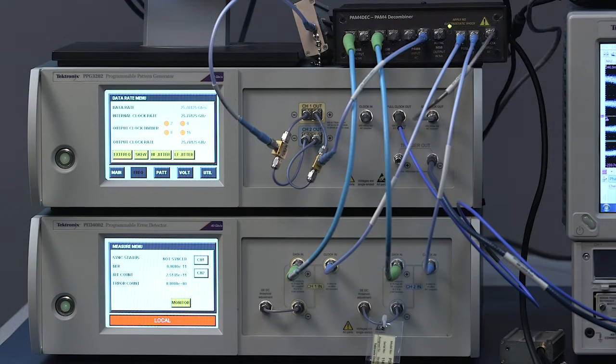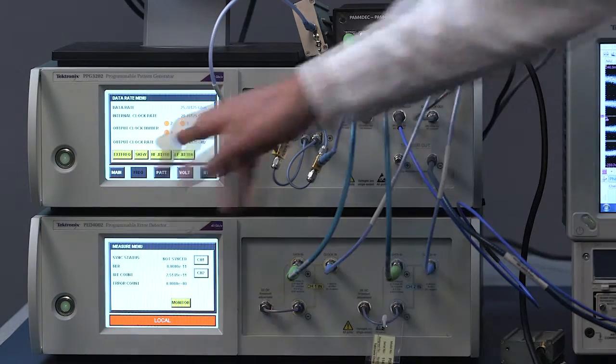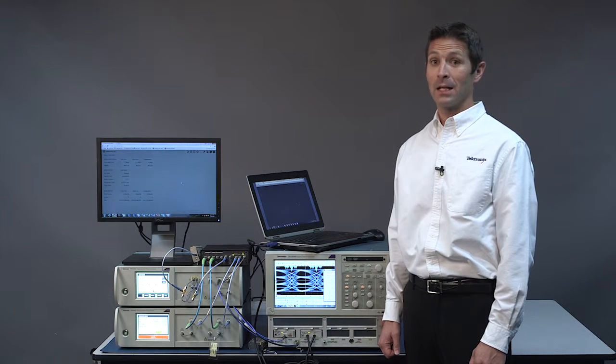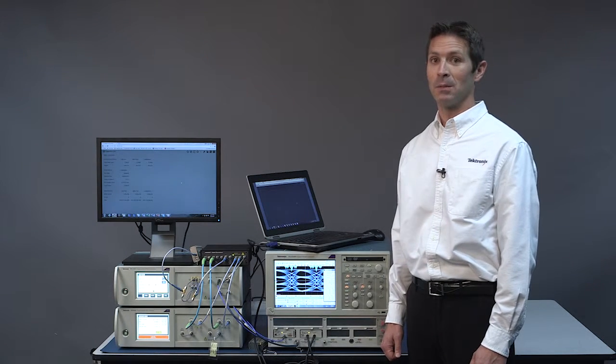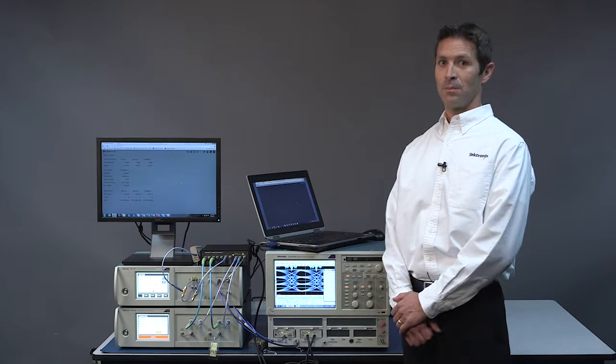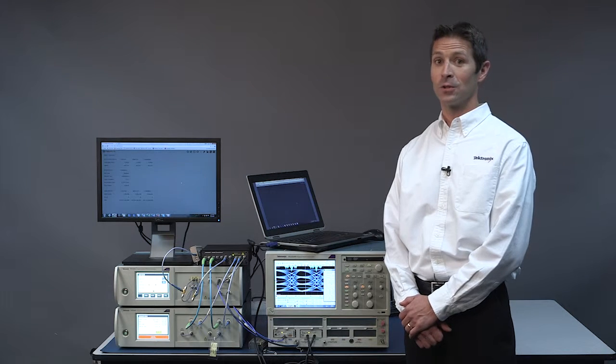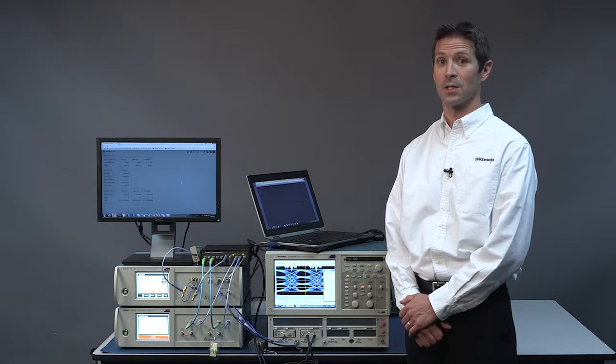You can see here on the PPG touchscreen interface that both the PPG channels are running at data rates of 25.78 gigabaud with single-ended amplitudes of 500 millivolts peak to peak. That's shown here on the PPG screen. Both data rate and amplitudes can be adjusted using the PPG's touchscreen. Each PPG channel can be easily configured to use both PRBS and user-defined stored data patterns such as QPRBS 13.